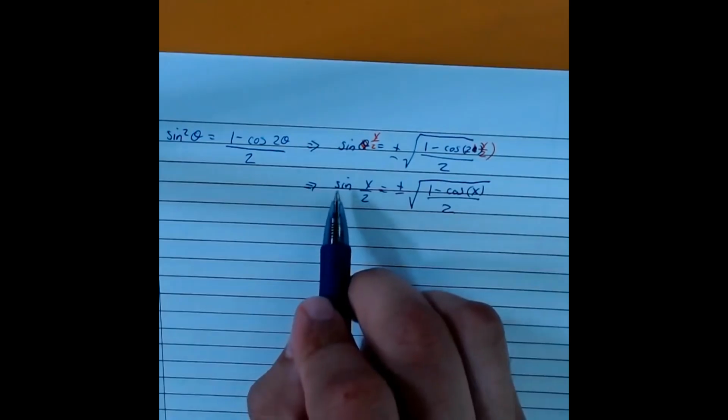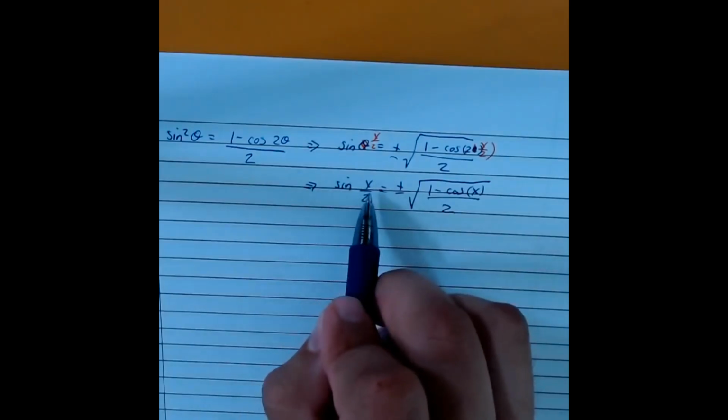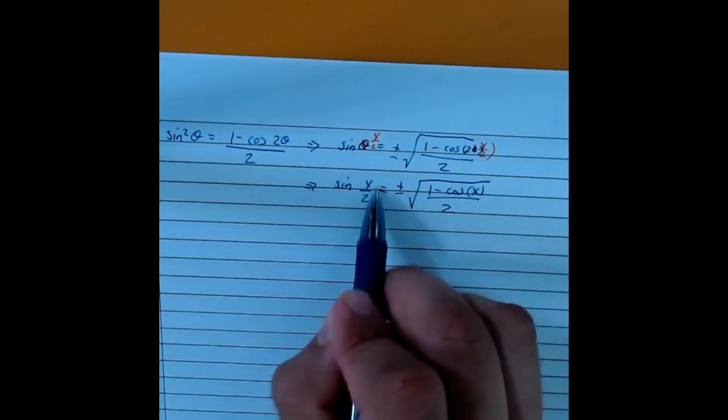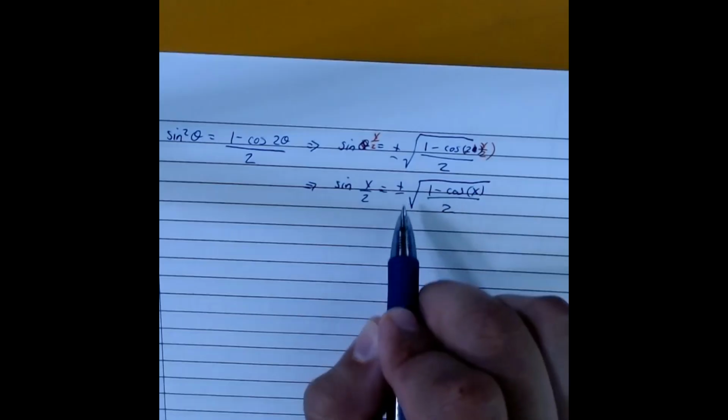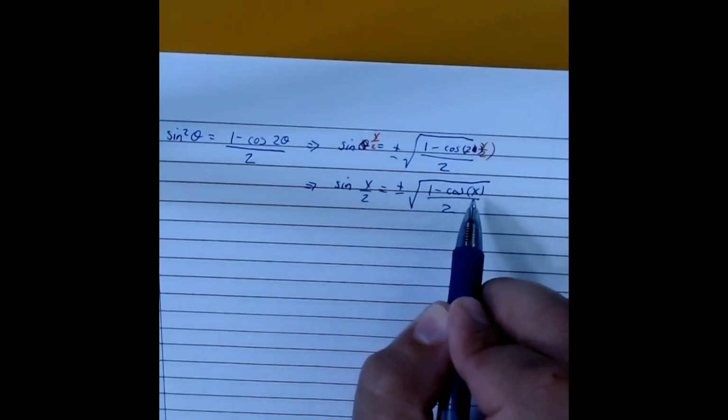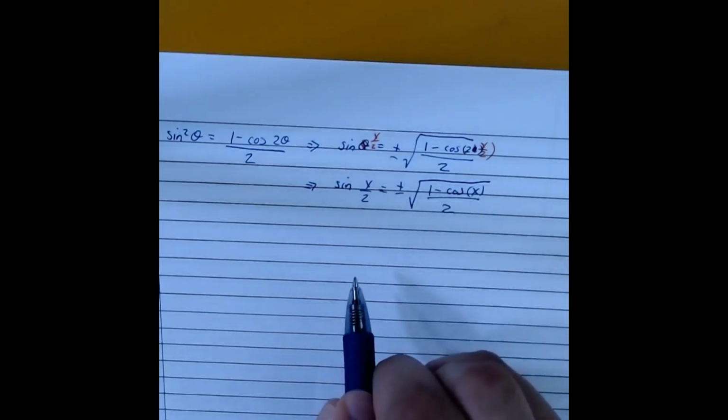But notice what that means is if I have half of an angle, and before we had double of an angle, now if we have half of an angle, we can change it back to a regular angle by taking the square root of 1 minus cosine of that angle over 2.